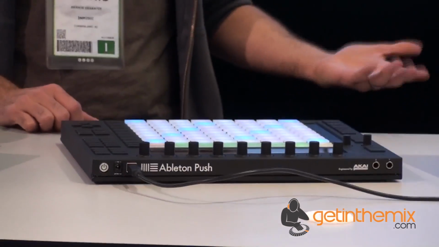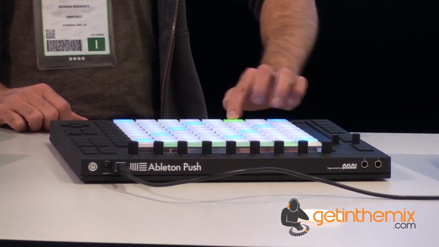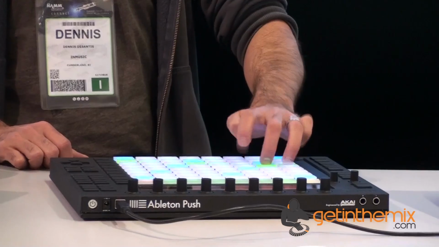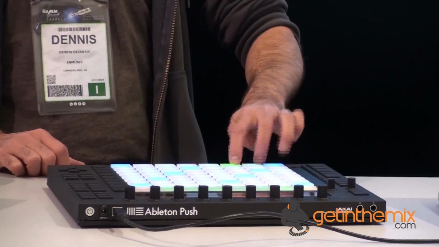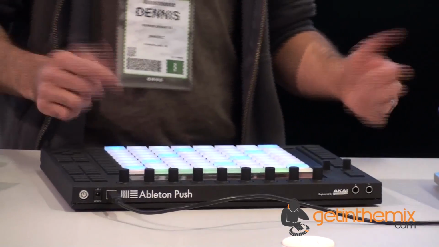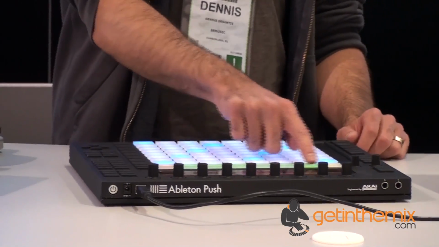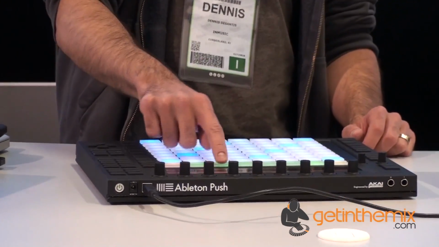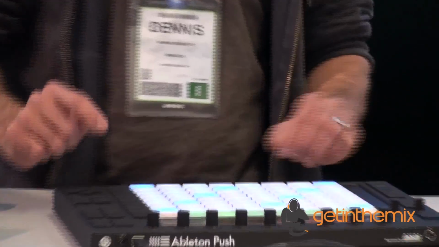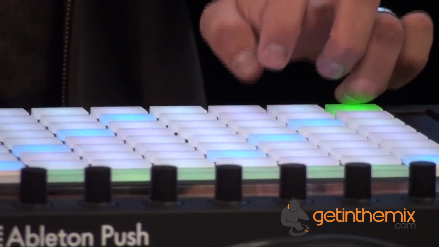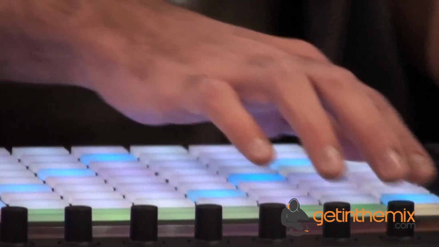To play a major scale here, I play three to the right and then shift up one. But that's to play any scale. So the way I change scales is using this set of green buttons up here. If I want to play an E minor, it's exactly the same fingering pattern.